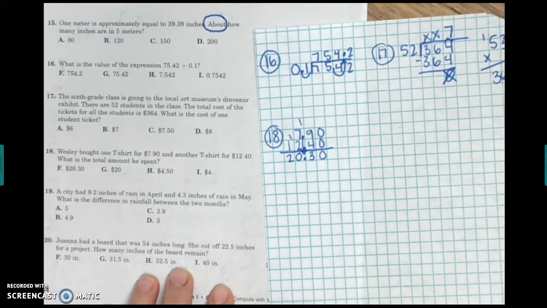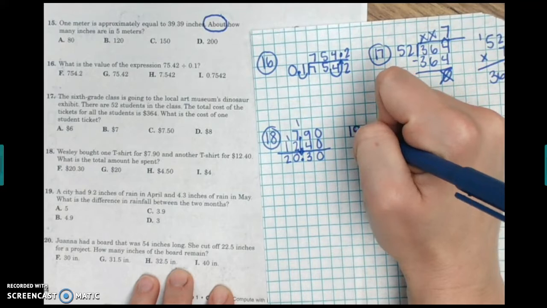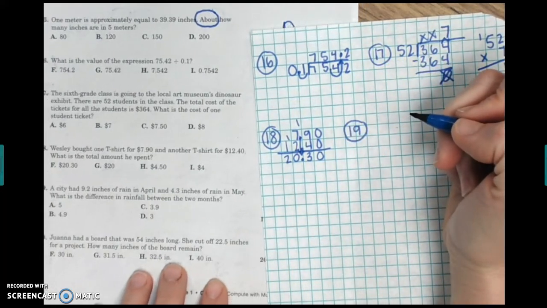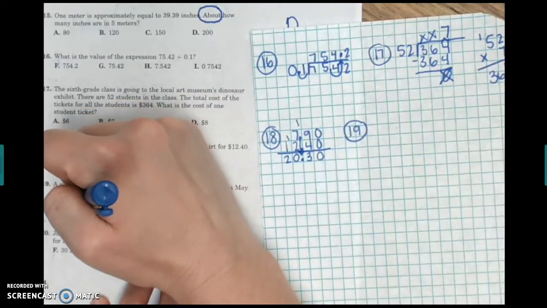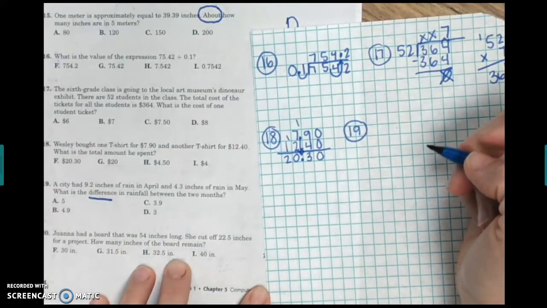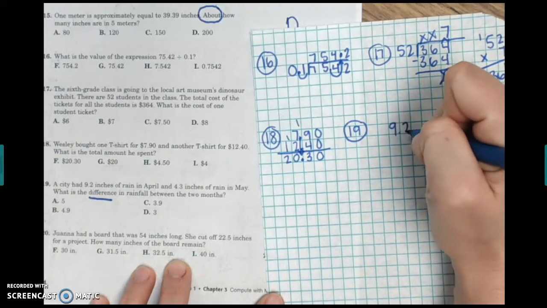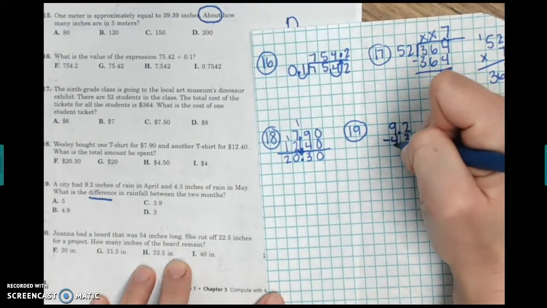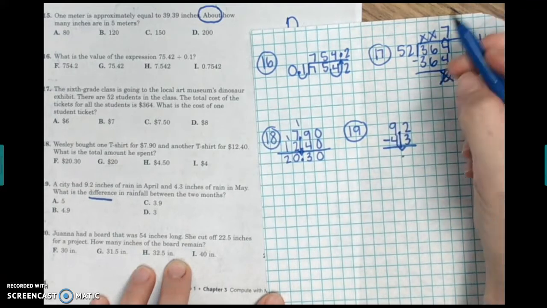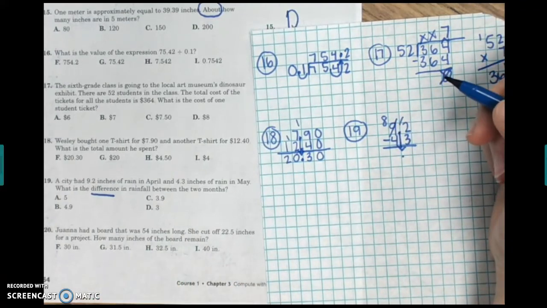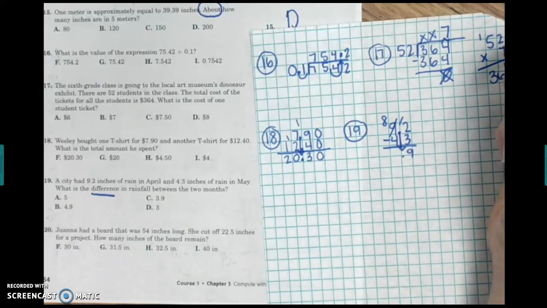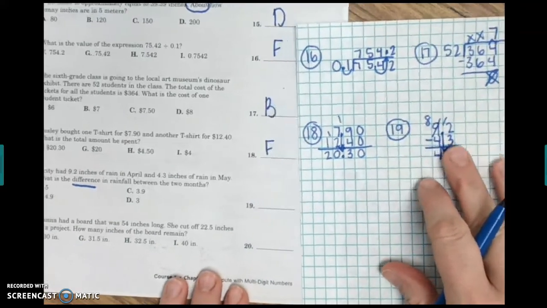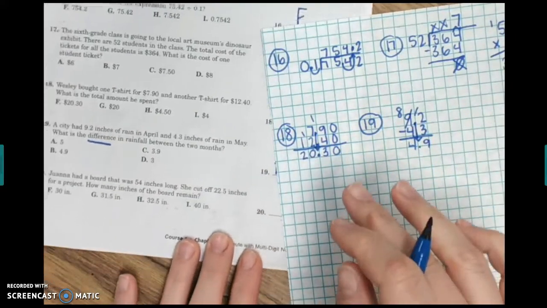Number 19. A city had 9.2 inches of rain in April and 4.3 inches of rain in May. What is the difference in rainfall between the 2 months? What are we going to do? 9.2 minus 4.3. My decimals are lined up. Borrow. 12 minus 3 is 9. 8 minus 4 is 4. So our answer is 4.9, which is letter B.